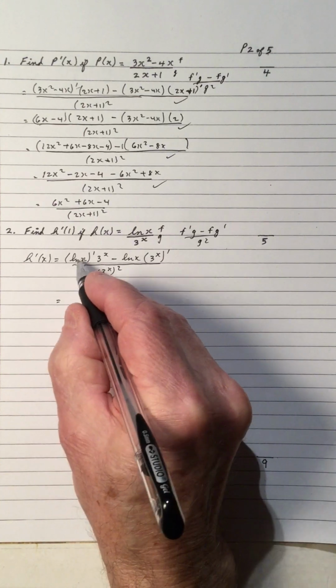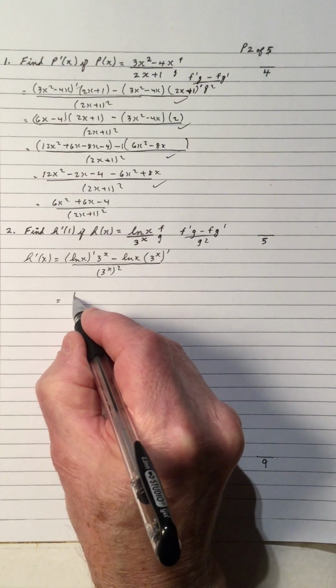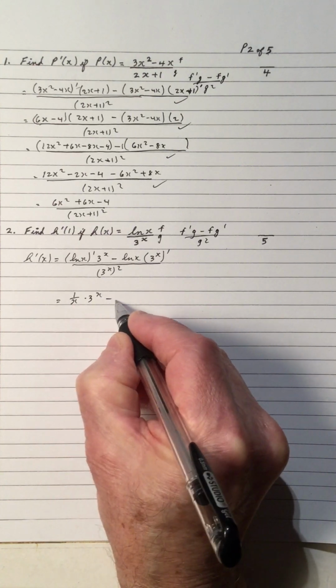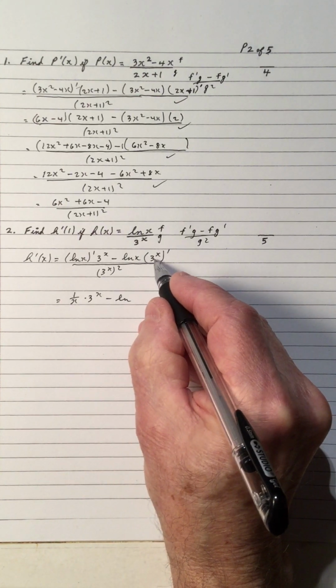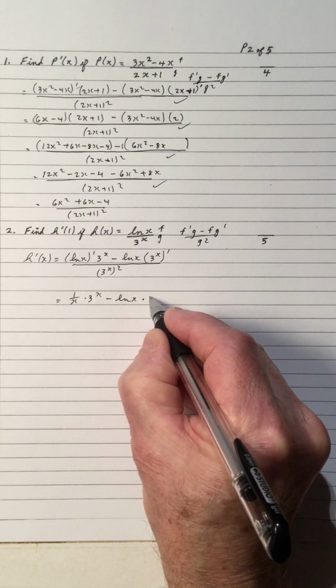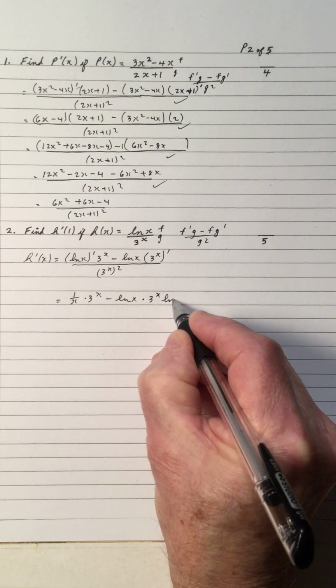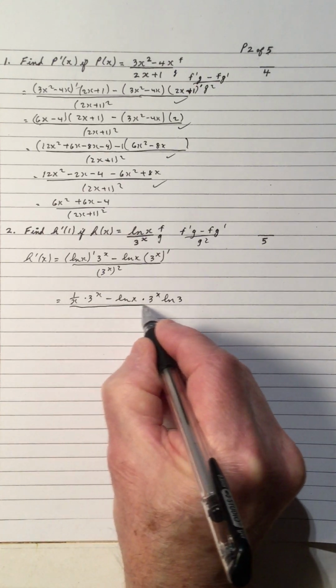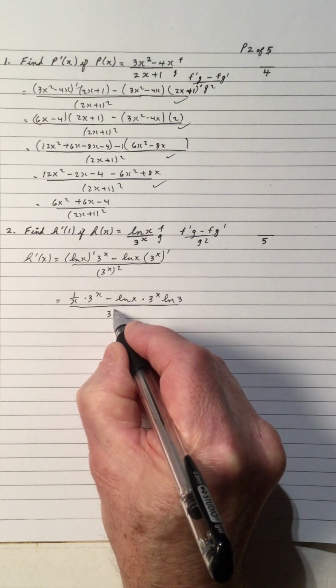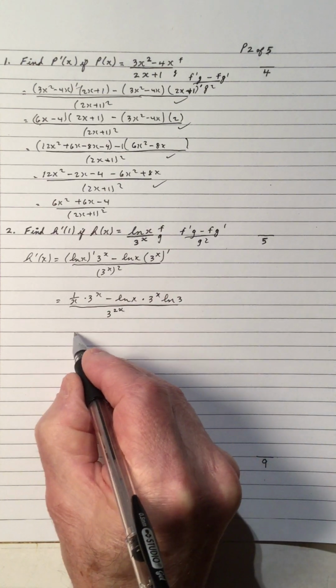So that gives us the derivative of ln x is 1 over x, times 3 to the x, and the derivative of 3 to the x is 3 to the x ln 3, and the denominator, when you square this, is 3 to the 2x.